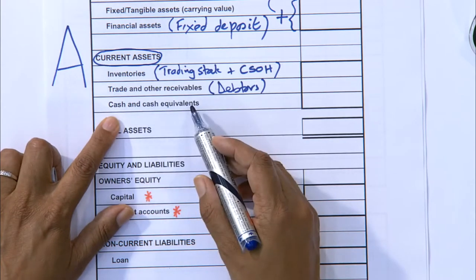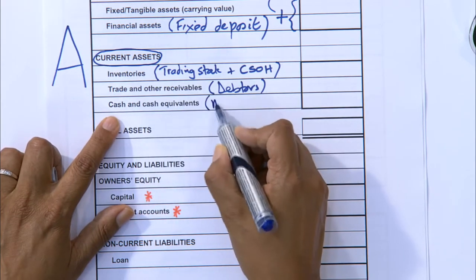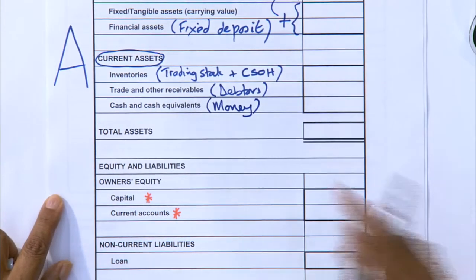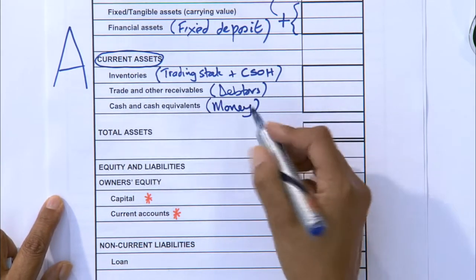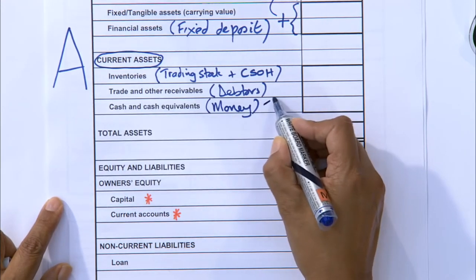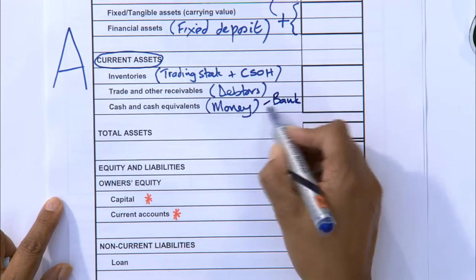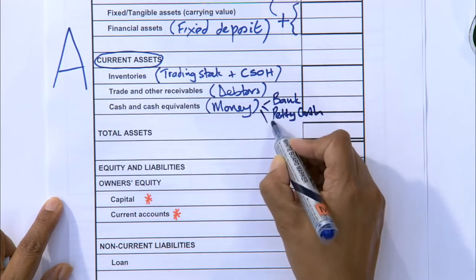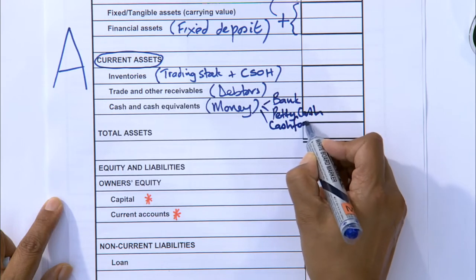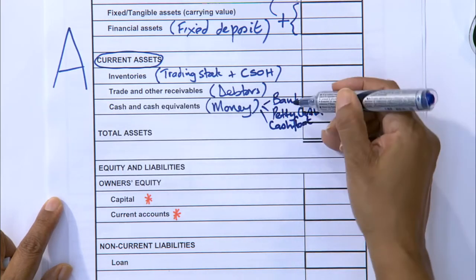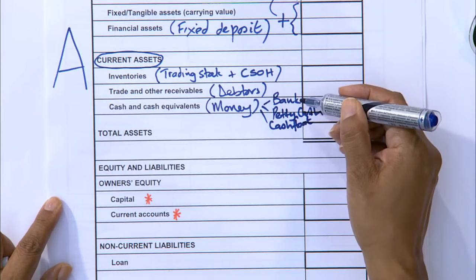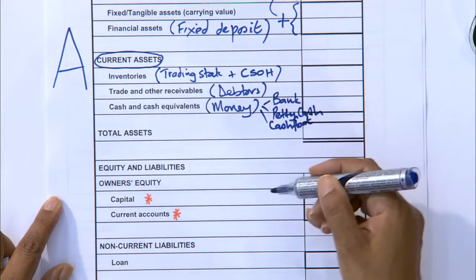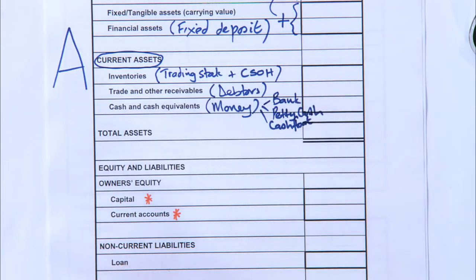Then cash and cash equivalents is money, okay? Everything to do with money you'll put in there. There's also a note, but seldom do you do that note. It's bank, petty cash, and cash float. Okay, that's generally those items. Now, that is only if bank is a debit balance. If bank is a credit balance, then bank will be under bank overdraft, which is lower down. So, only if bank is a debit balance.